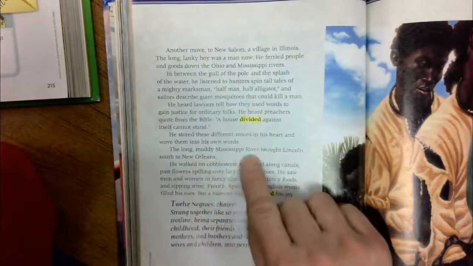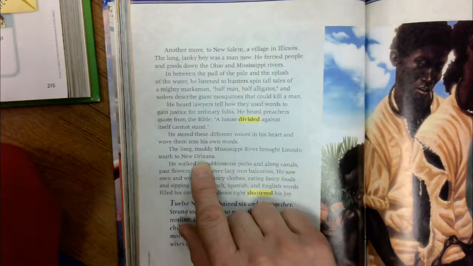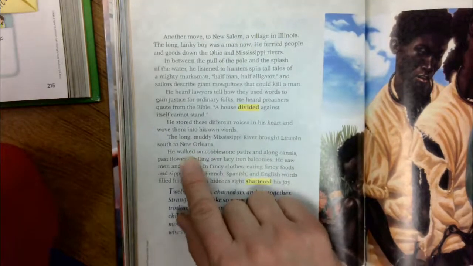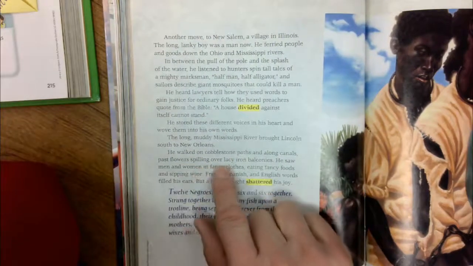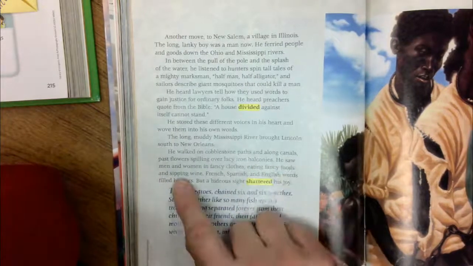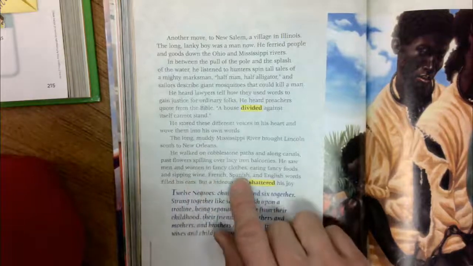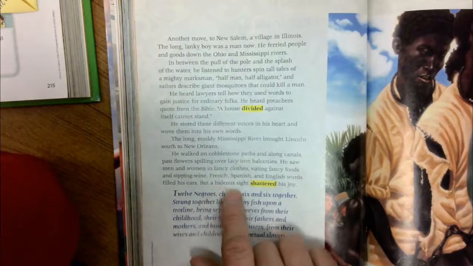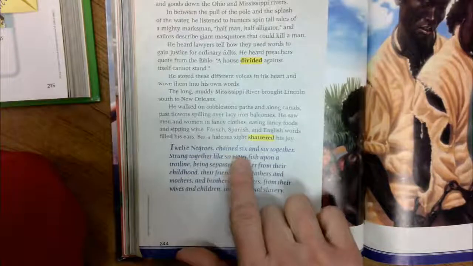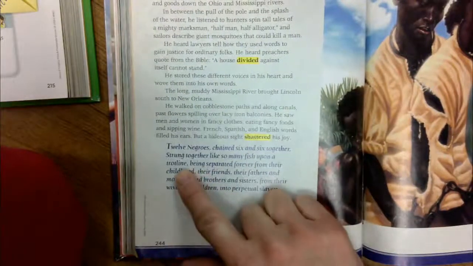The long, muddy Mississippi River brought Lincoln south to New Orleans. Now he's going to see something here that's going to just change his life forever. He walked on cobblestone paths and along canals, past flowers spilling over lacy iron balconies. He saw men and women in fancy clothes eating fancy food and sipping wine. French, Spanish, and English words filled his ears. But a hideous sight shattered his joy: 12 African Americans chained six and six together, strung together like so many fish upon a trout line.